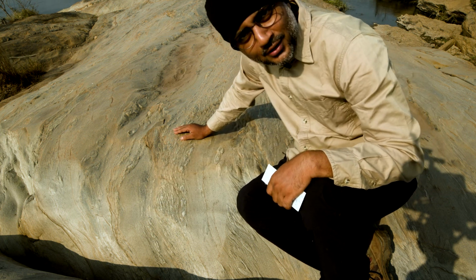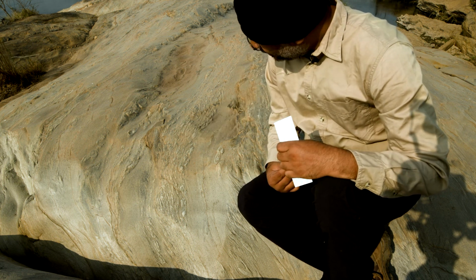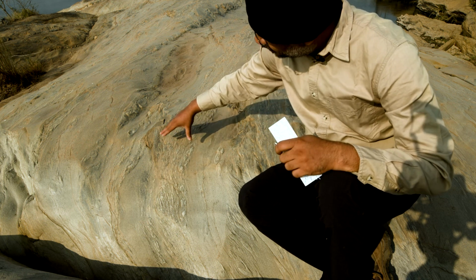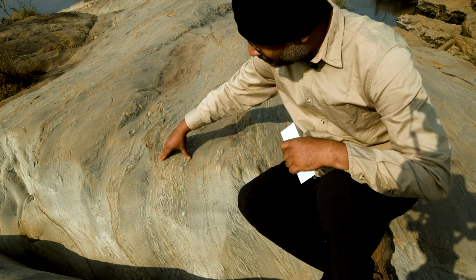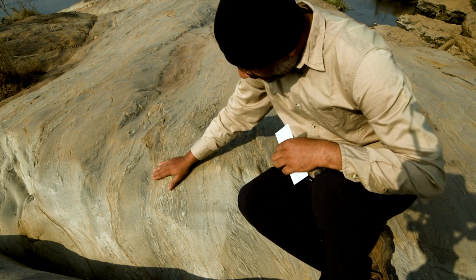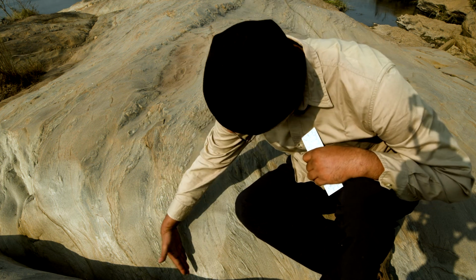But I tell you, this is not the case. What we see here is overall some concentration of traces of bedding planes, which you can see all over, and you also see a fabric that is going like this all over.